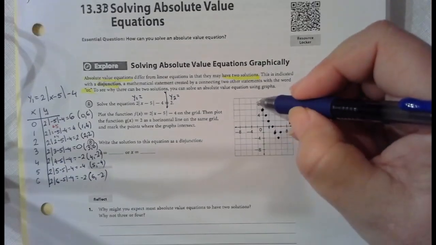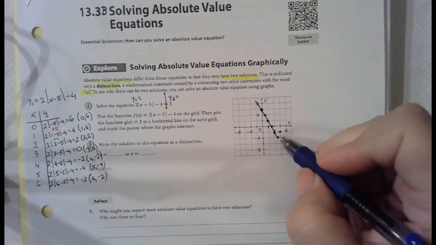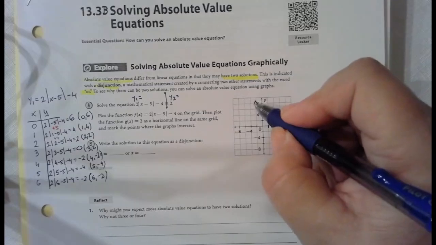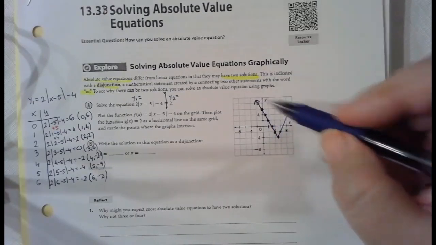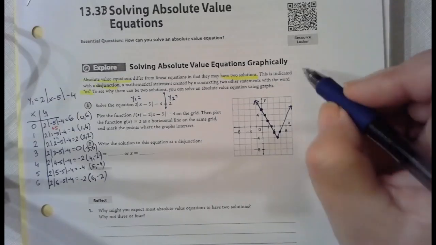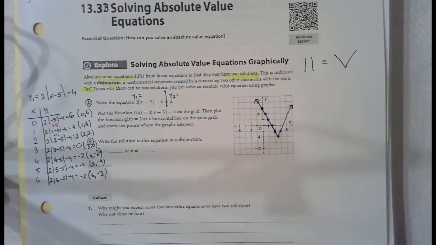So the unique feature of absolute value, the graph of an absolute value looks like a V. And so it goes into infinity this direction and goes into infinity this direction. So an absolute value graph is always going to look like a V.